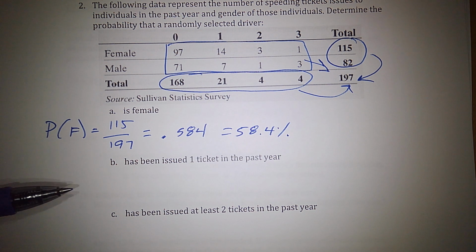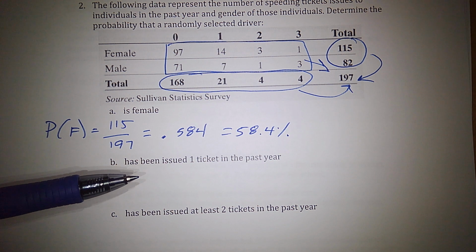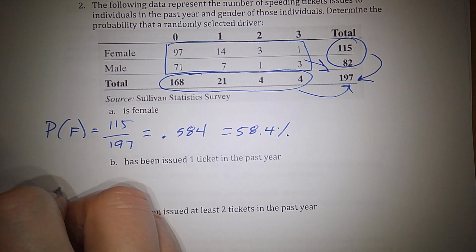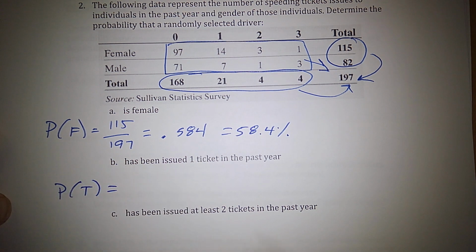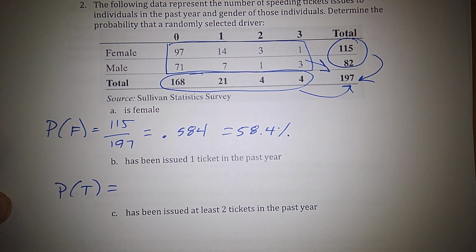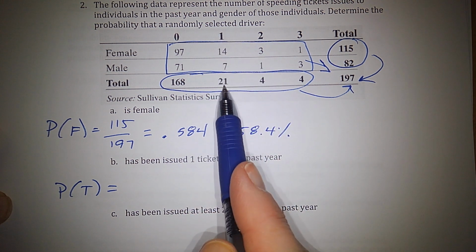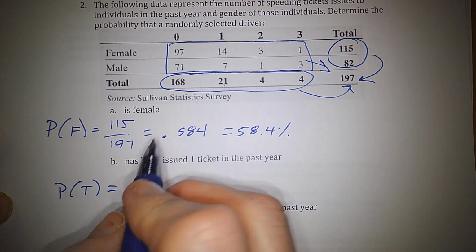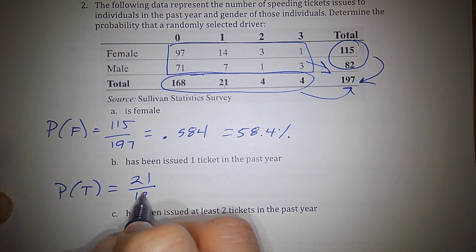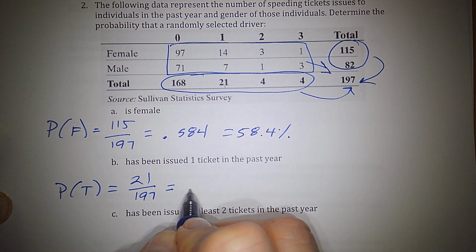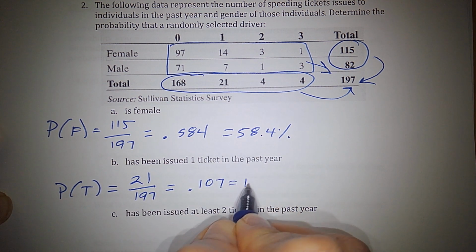Part B says what's the probability that the person has been issued one ticket? So it says nothing about gender. I just want to find the probability that someone received one ticket. Well, how many people received one ticket? There were 21 people that received one ticket out of the total. So this is going to be 0.107.